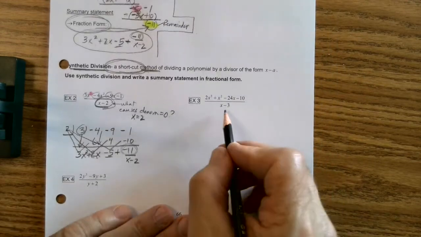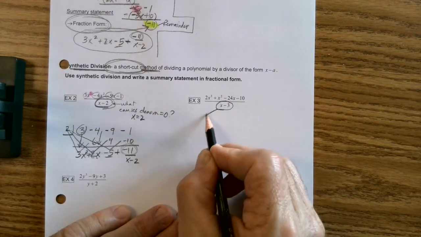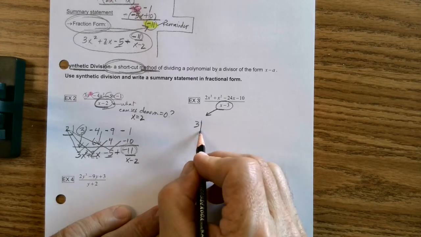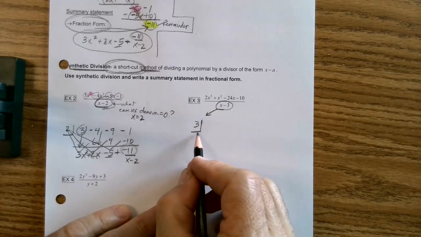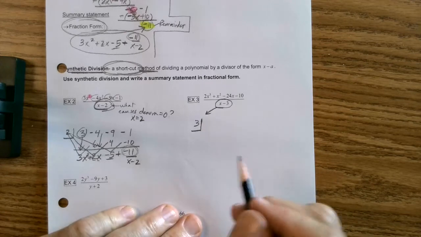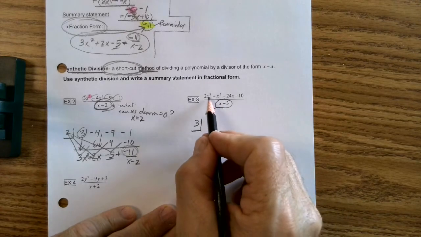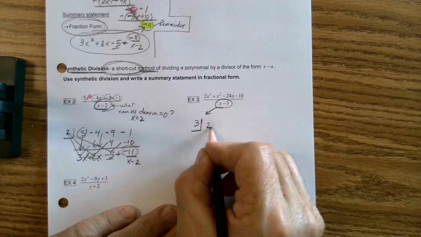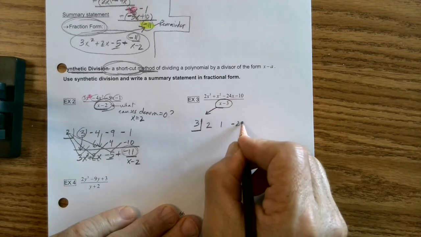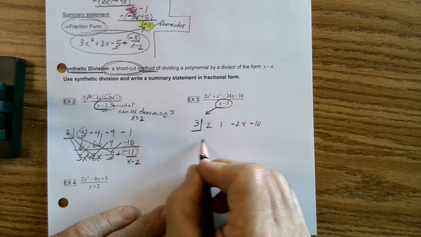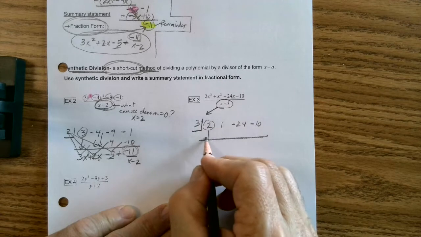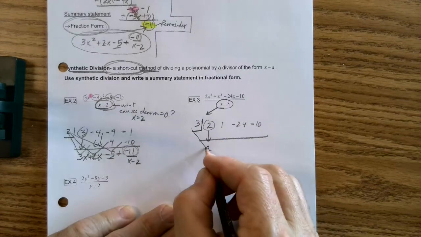Let's try another one. What causes this to be a 0? 3. Where do you put it? In the chipmunk nest. That's a line from Nacho Libre. And now I go take my coefficients off. 2, 1, negative 24, negative 10. Create a line, drop the first one below the line, and begin multiplying.